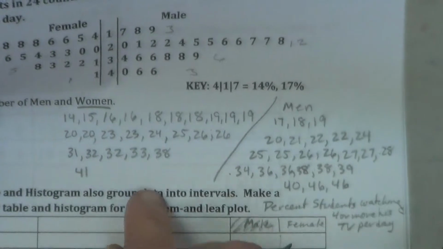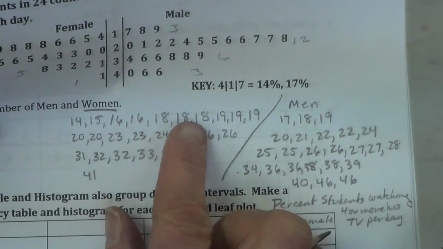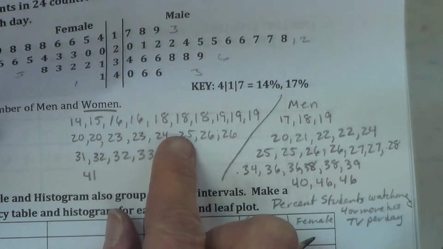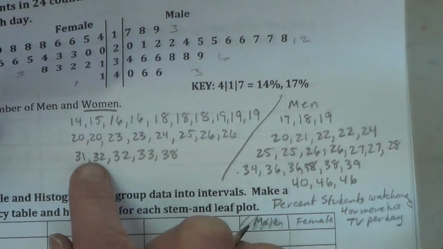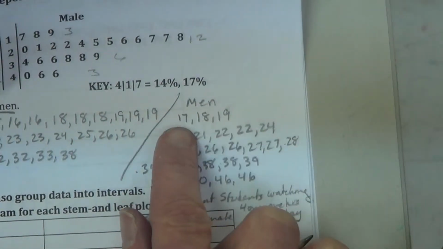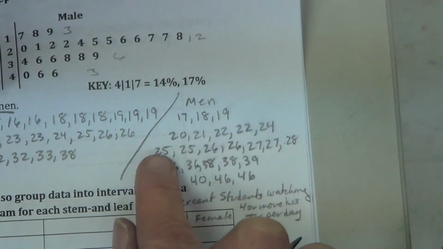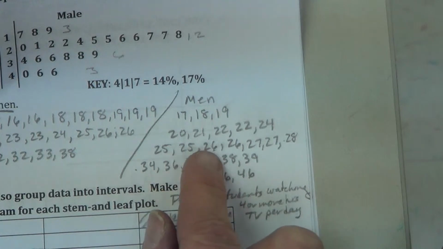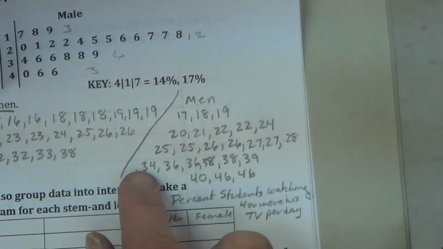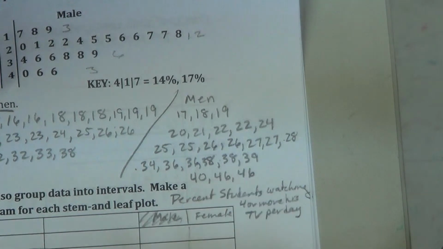This was the correct answer for the women. We had 14, 15, 16, 16, 18, 18, 18, 19, 19, 19, 20, 20, 23, 23, 24, 25, 26, 26, 31, 32, 32, 33, 38, 41. And for the men, we have 17, 18, 19, 20, 21, 22, 23, 24, 25, 26, 25, 26, 26, 27, 27, 28, 34, 36, 36, 38, 38, 39, 40, 46, 46.